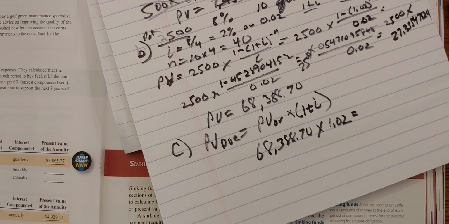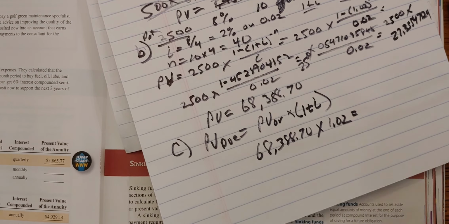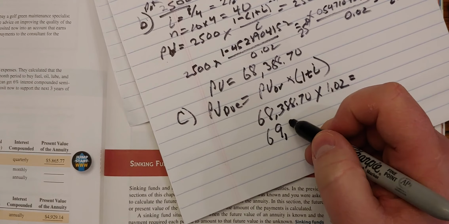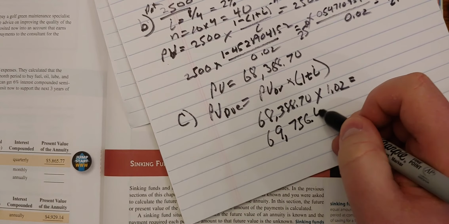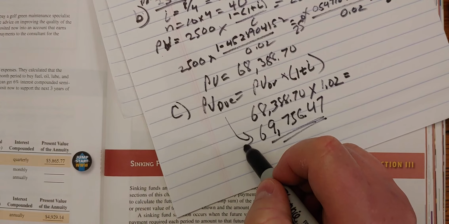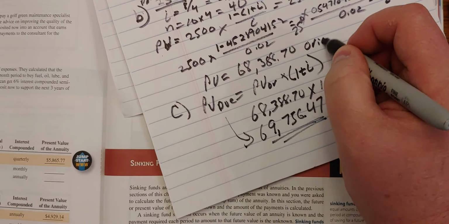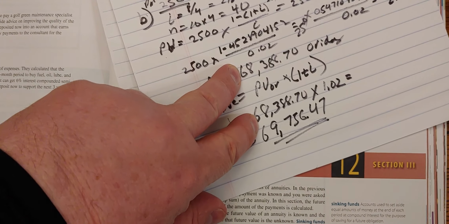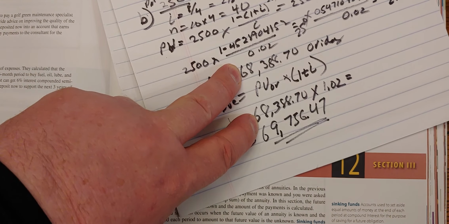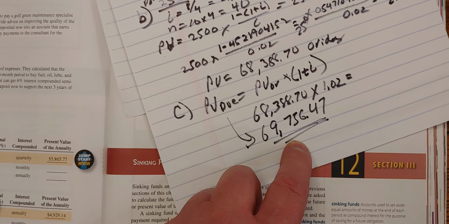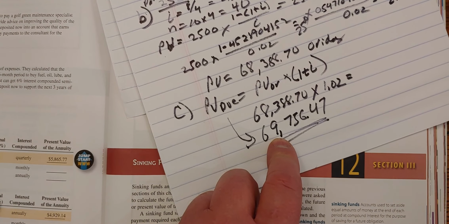So that would equal $69,756.47. This is the annuity due. This is the ordinary. And that's if we moved it to quarterly at 8%, same amount of years, 10 years. And again, when we're making the payment at the beginning, we're going to be making less interest. We've taken that out of our lump sum, so we need to put more away to cover that.